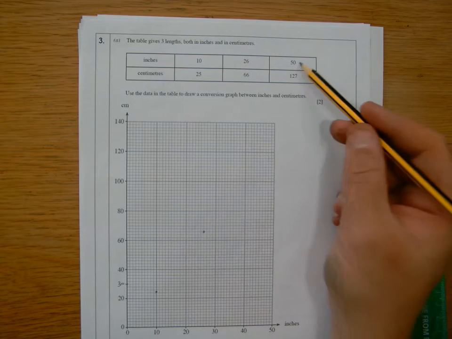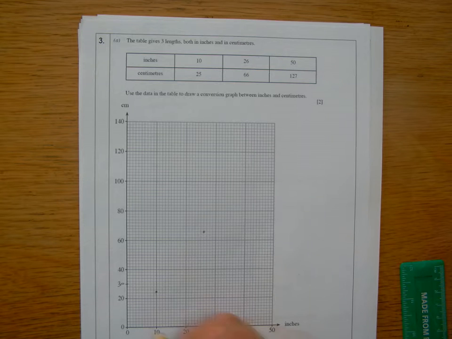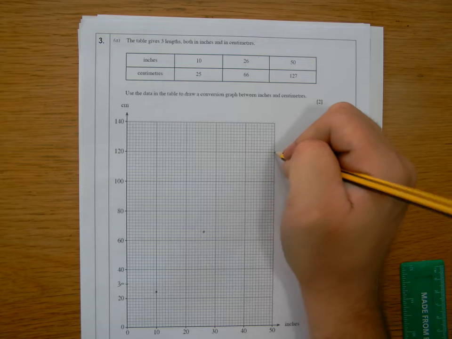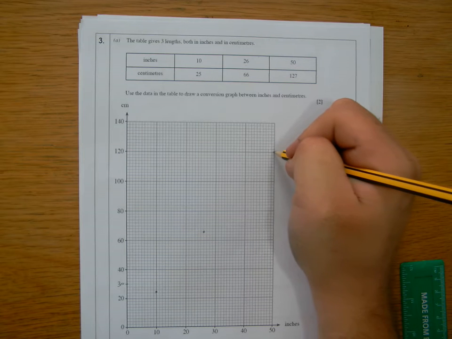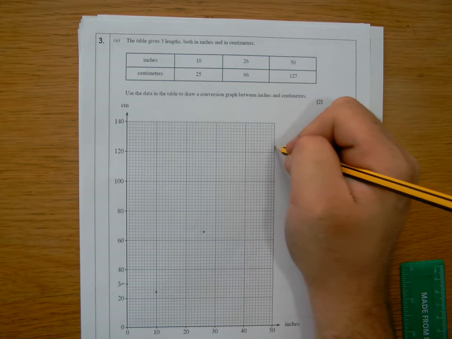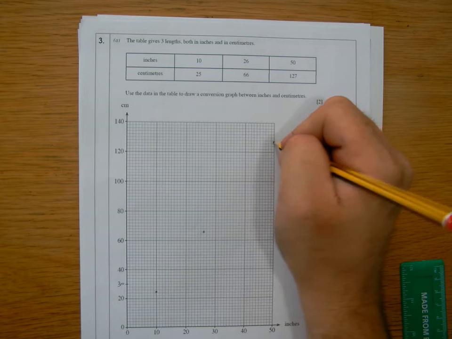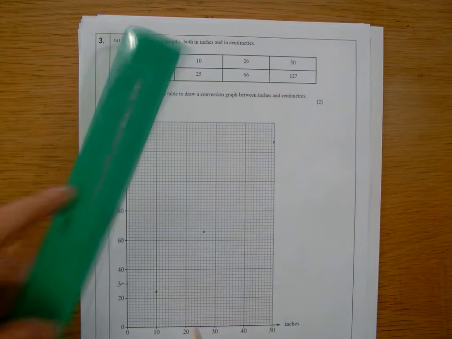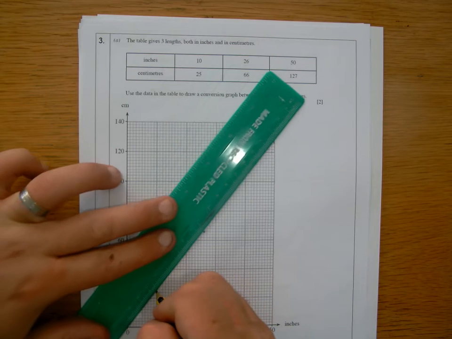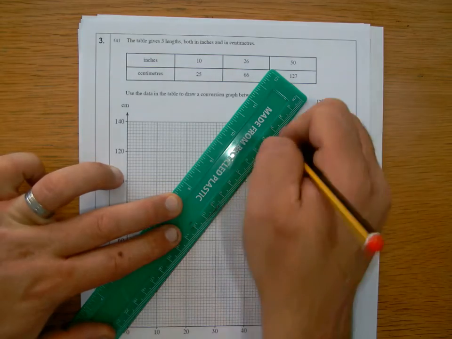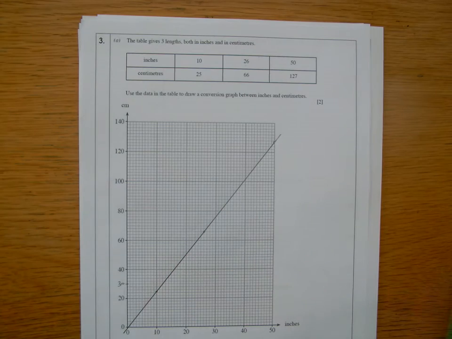And then finally, 50 inches is 127 centimeters. So across to 50, up to 127. Going across to 50, there's 120, 122, 124, 126, 127 will be there. And we've got our conversion graph.